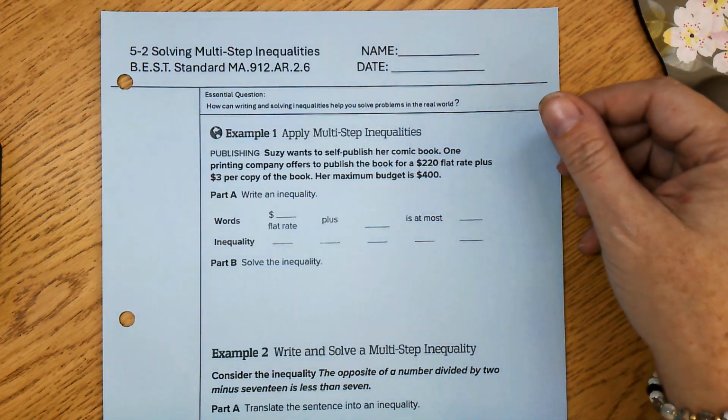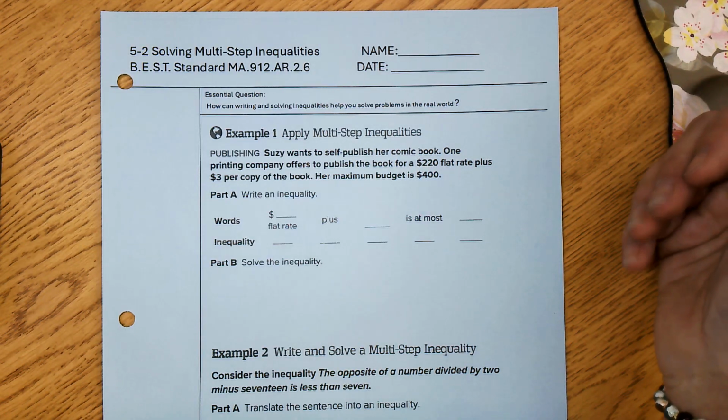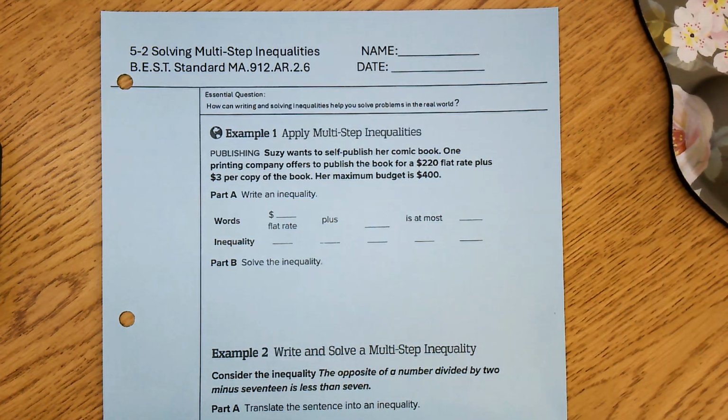Alright, Algebra 5-2, solving multi-step inequalities. So yesterday we solved one step, today we're going to do multi-step. We solve these just as we would our regular equations. So we're going to follow those rules, but we're also going to add in those inequality rules. Like yesterday we learned when we multiply or divide by a negative number, you flip your sign.